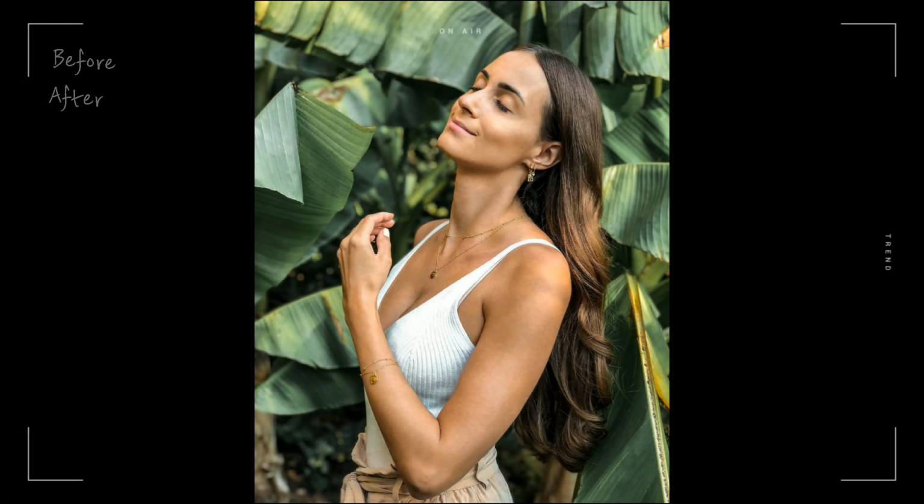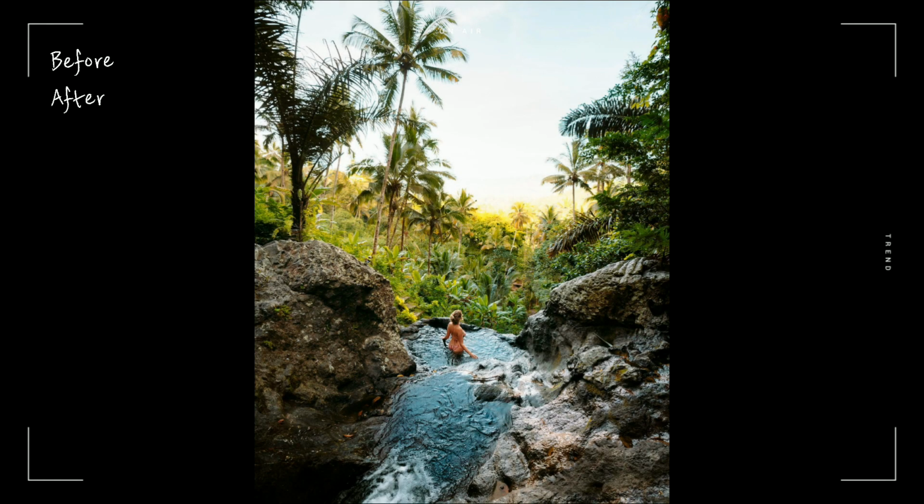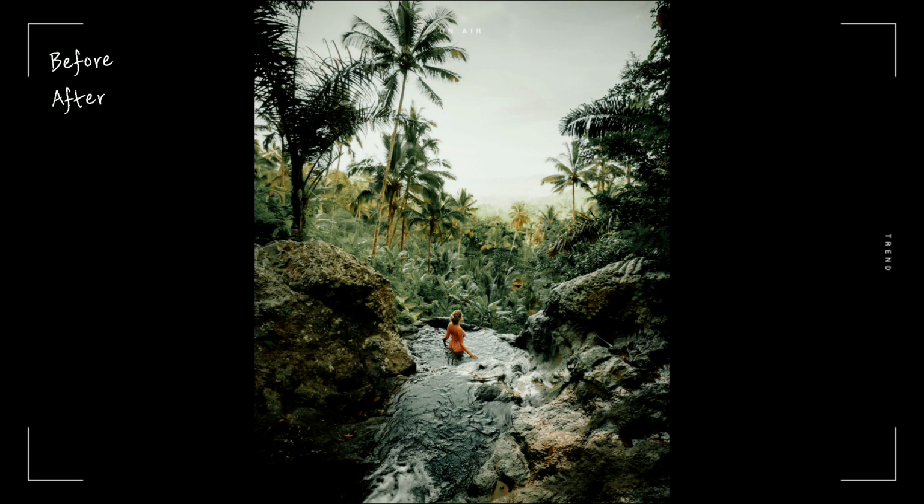Hi, welcome back. In this video, I will show you how to edit forest filter using Lightroom Mobile, and this is before and after using this preset on some sample photos.